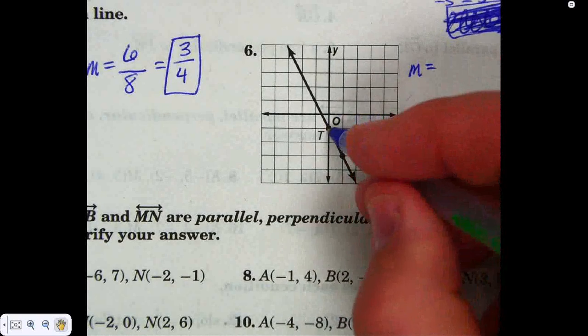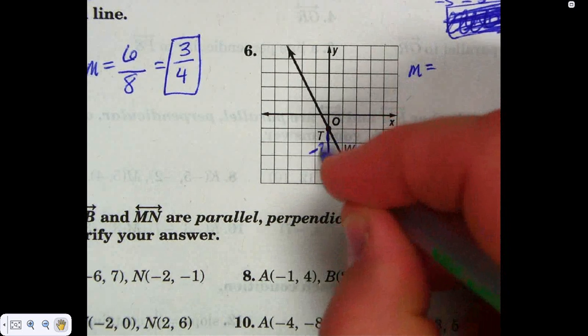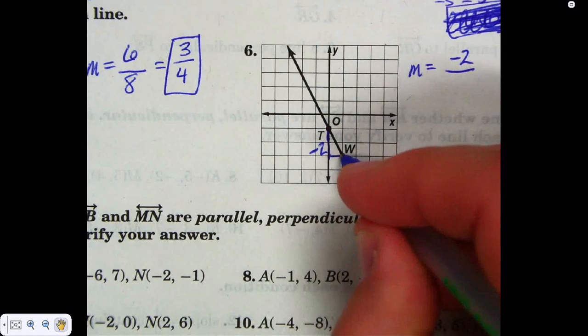Left to right, how do I get from T to W? Down what? So is that a positive or a negative? And then go to the right what? Wow, that was hard.